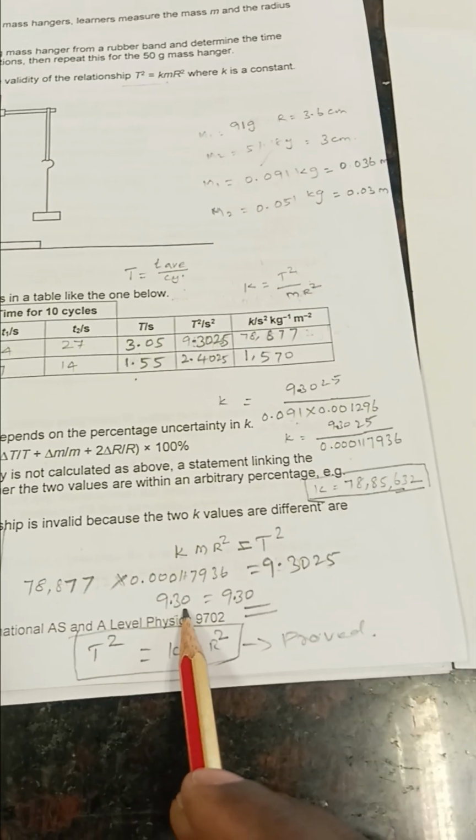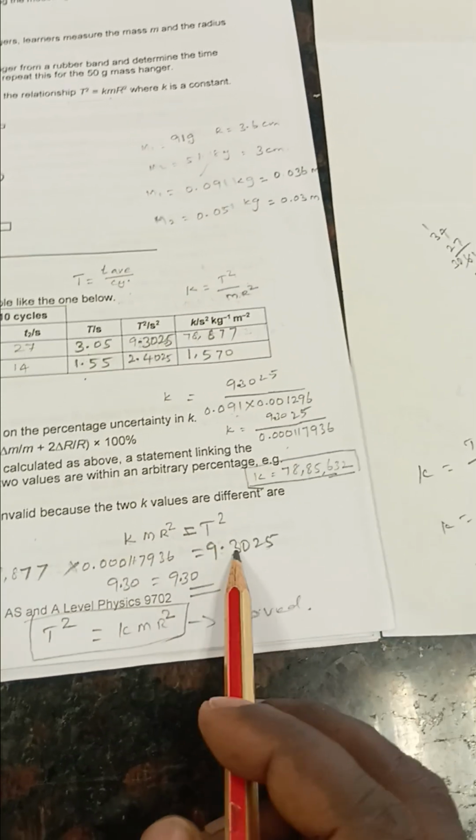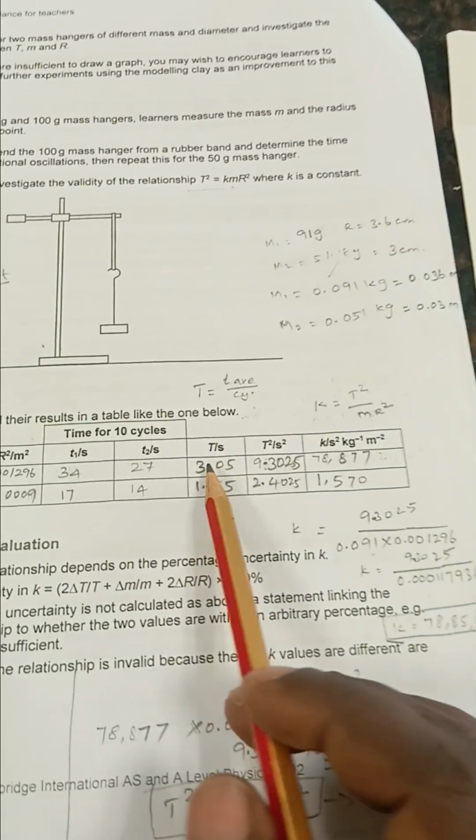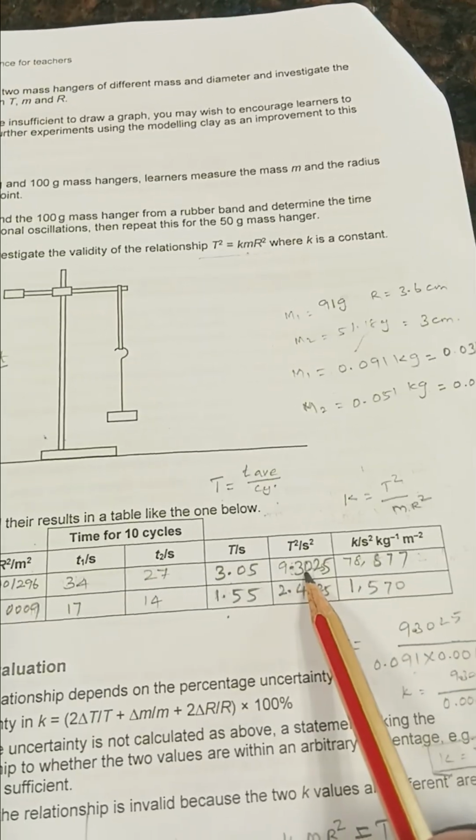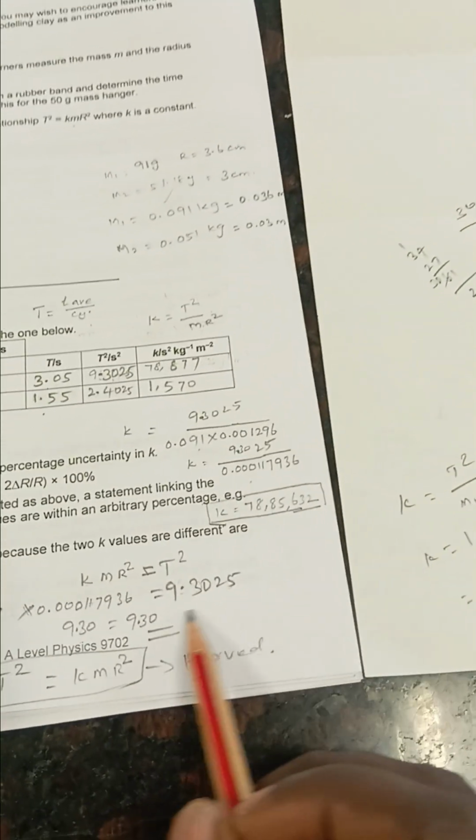We will get 9.30. And the T square we already know here. T square already we find it here, T square 9.30. So both come out equal. So hence it is proved. The similar way you can do the next one.